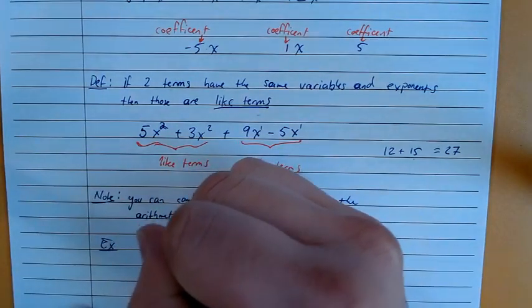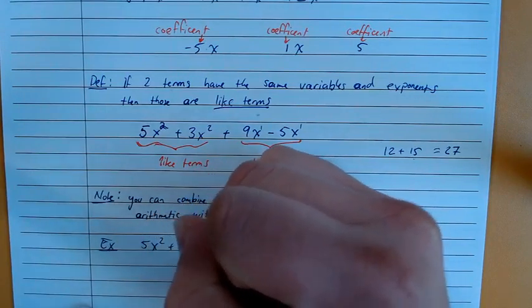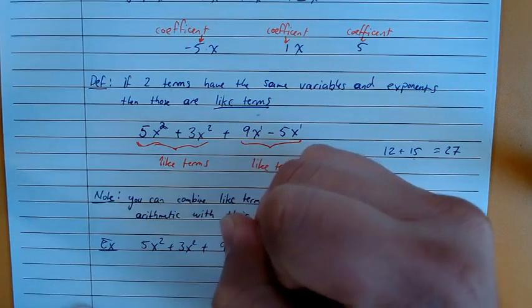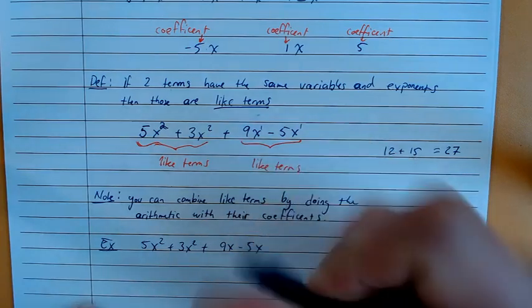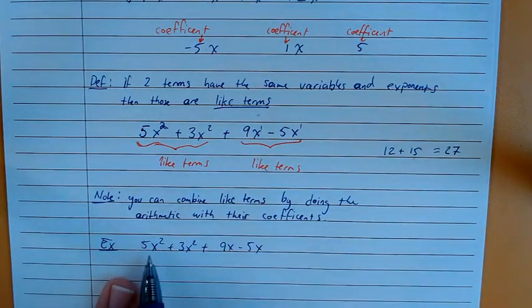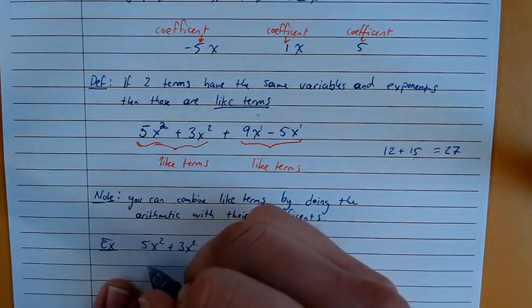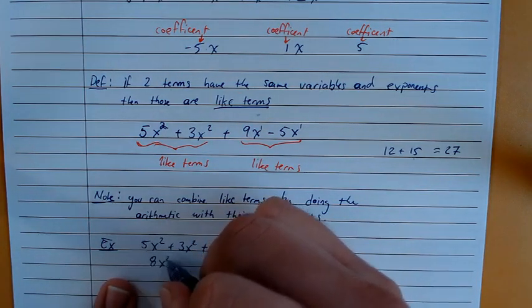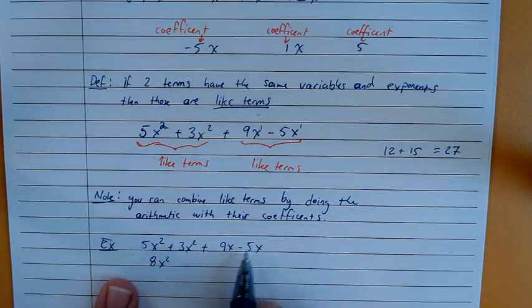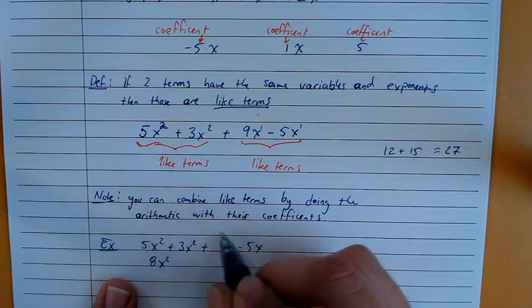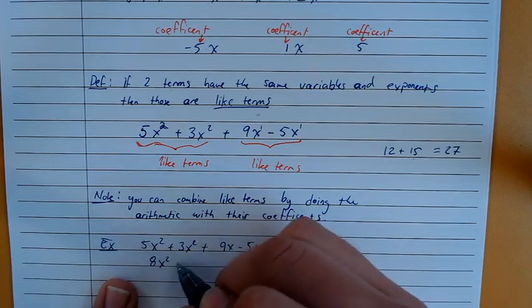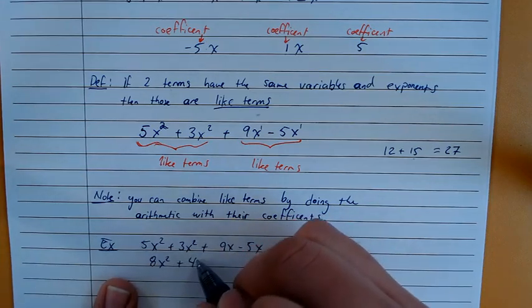So, as our example, and here we're just going to use these terms. If we have 5x squared plus 3x squared plus 9x minus 5x, these like terms can be combined. You have 5 plus 3 will give us 8x squared. Here, that's a positive 9. That's a negative 5. Remember, think of that as plus a negative 5. So that would be 9 minus 5 would give us a positive 4. Keeping the sign of the number with a greater absolute value, the positive, like that.